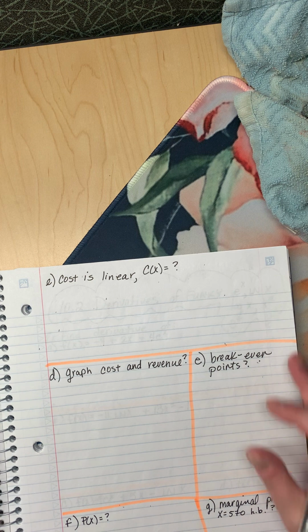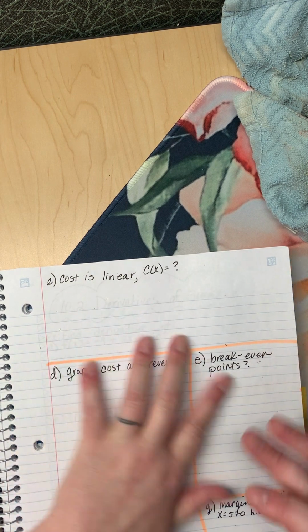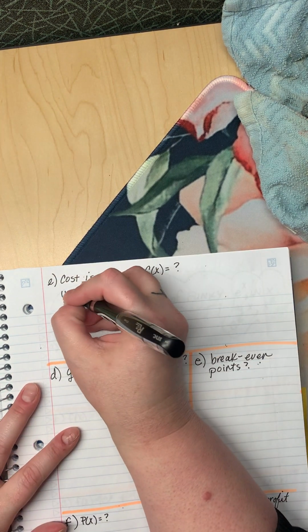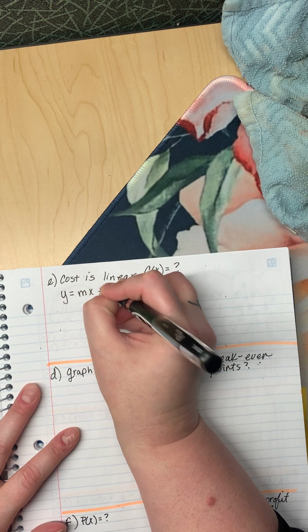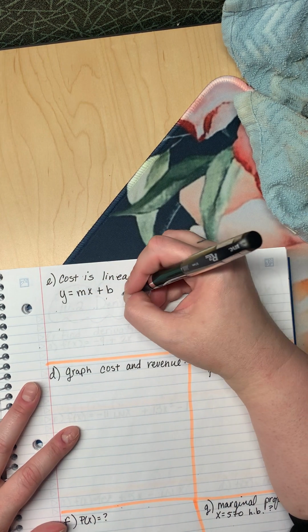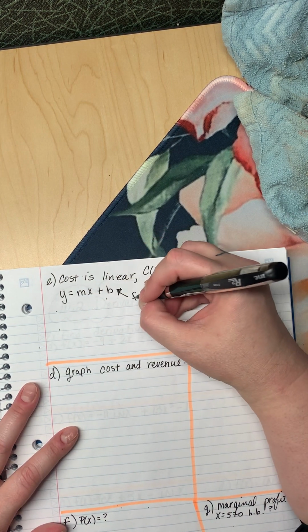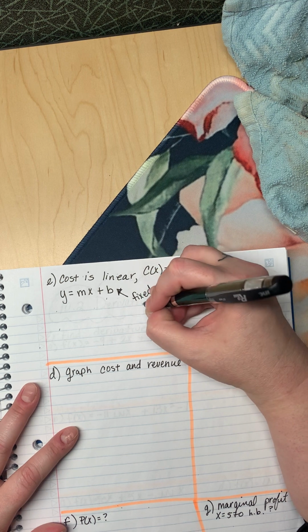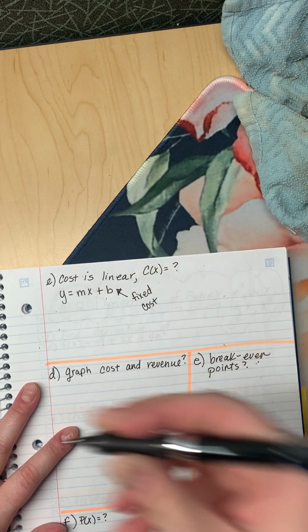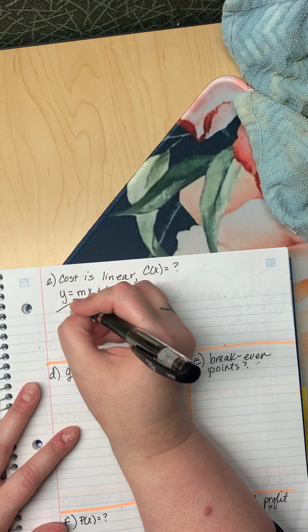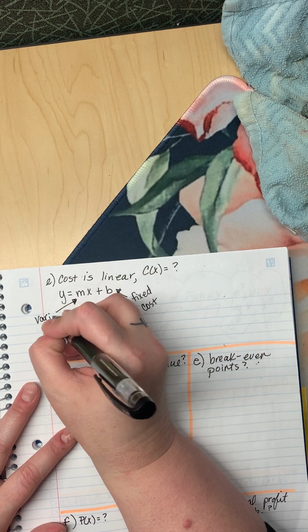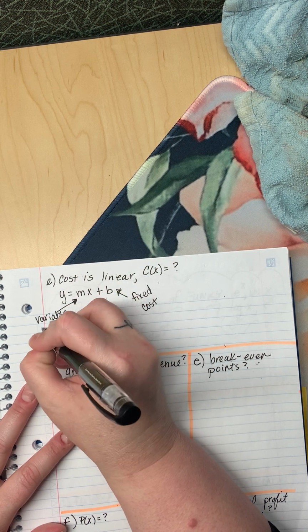Okay, well, if it's linear, that means it looks like Y equals MX plus B, where B is the fixed cost number that they gave us, and M is the variable cost that they gave us.